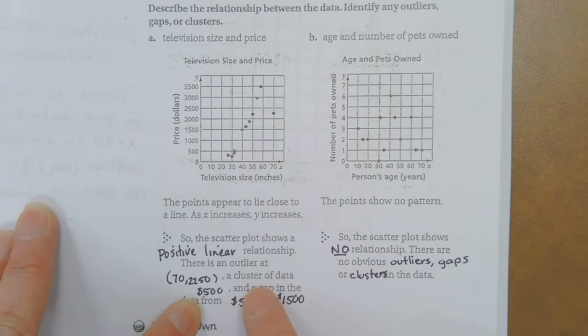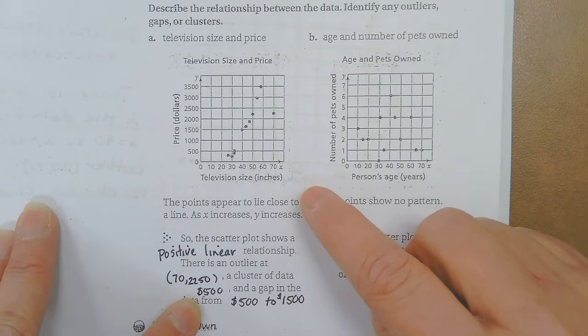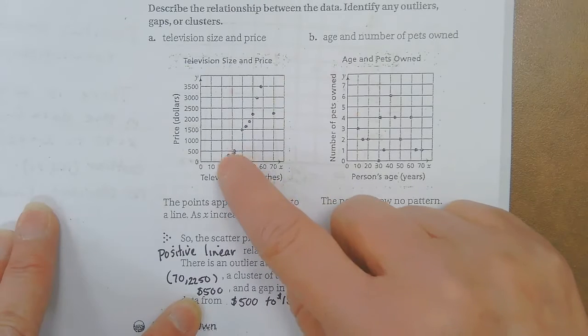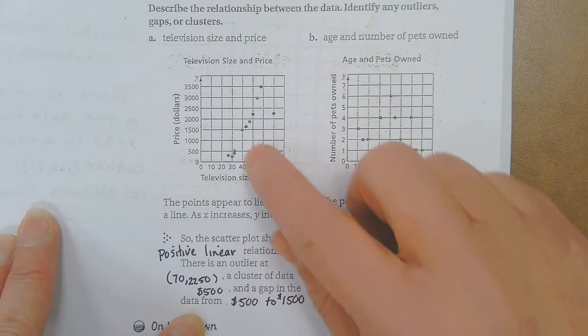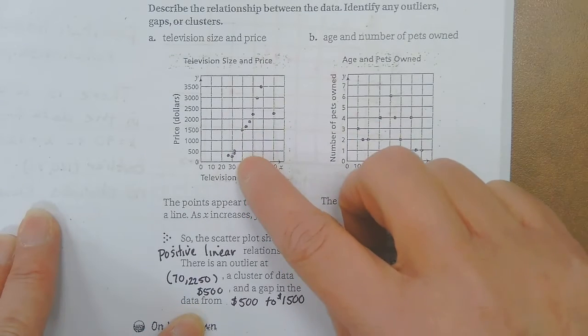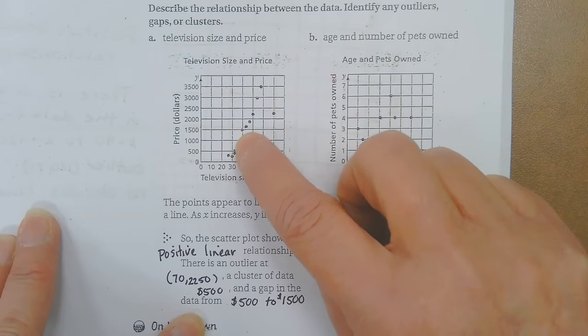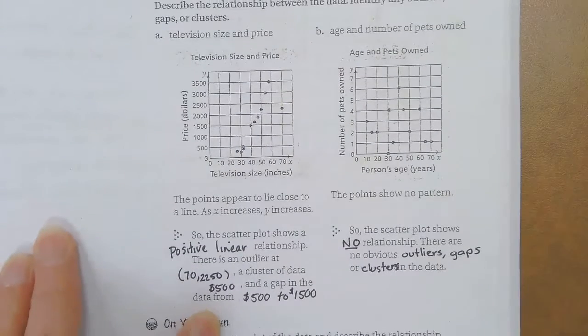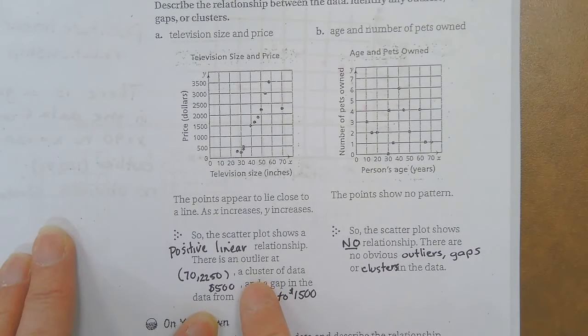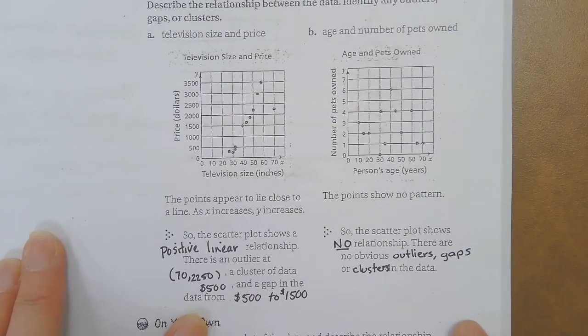A cluster is where they're grouped together. So there's a cluster at about $500, and a gap in the data is right here. So a gap goes from about $500 to about $1,500. So a gap is where you don't have any data. So a way to describe it is to talk about its clusters, gaps, and outliers if there are any.